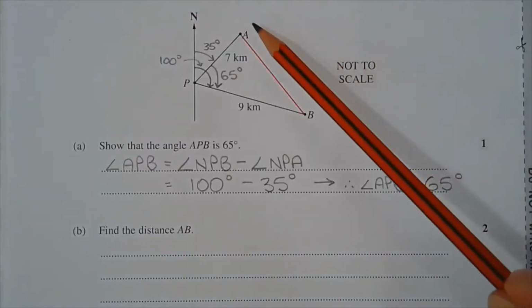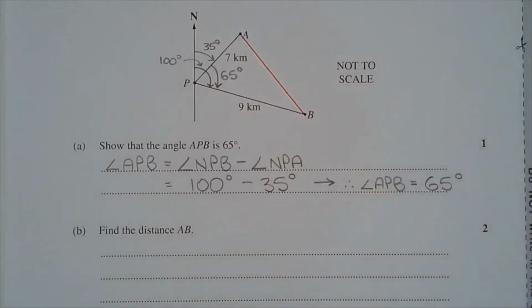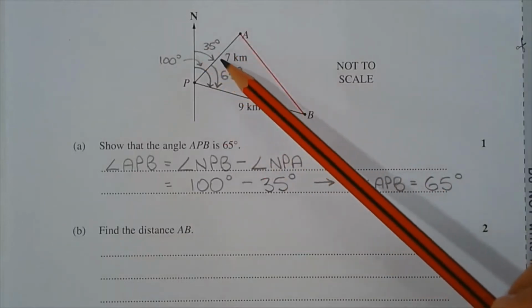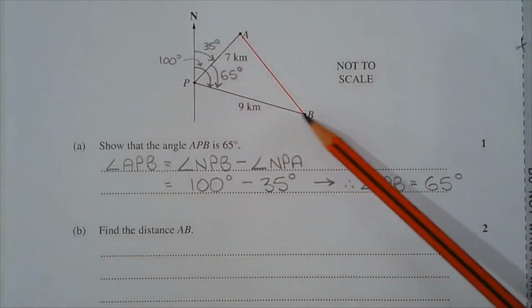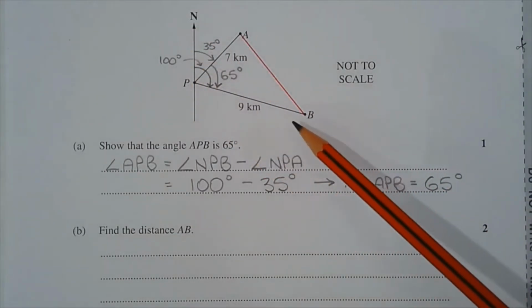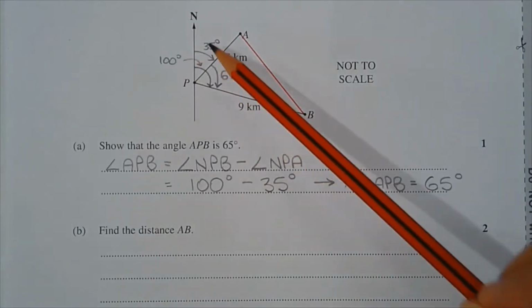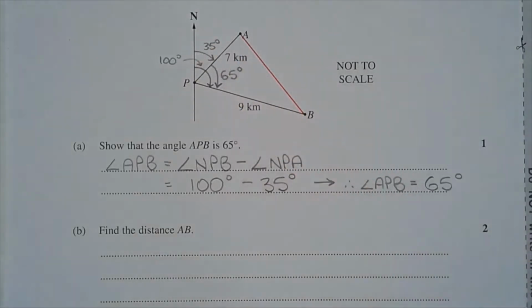The size of angle APB is the difference between the two bearings in the question. Mr. Ali's group is walking on a bearing of 35 degrees, Miss Brown's group is walking on a bearing of 100 degrees, and the difference between the two, so 100 minus 35, is equal to 65. So therefore, angle APB is equal to 65 degrees.